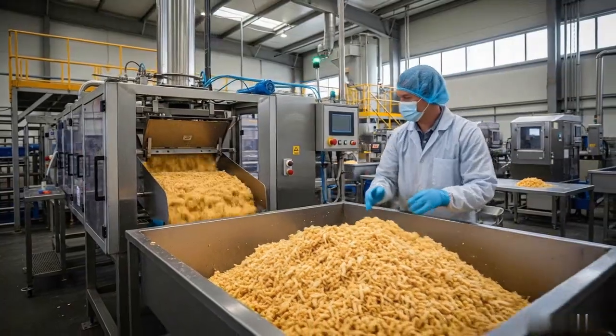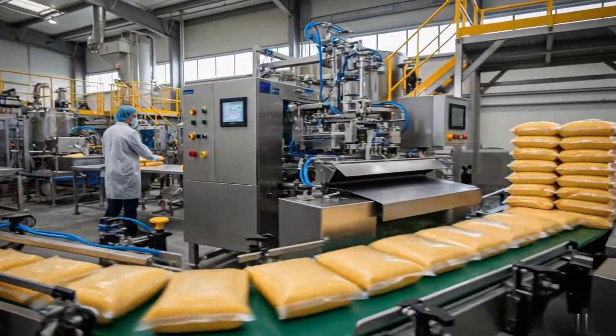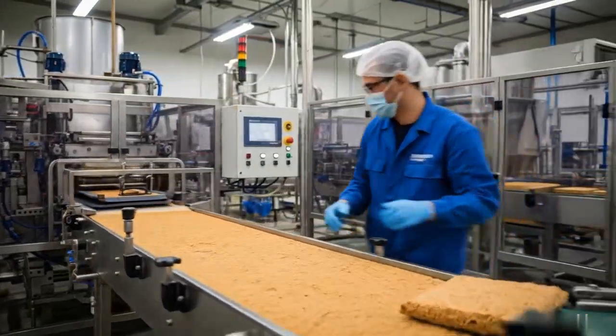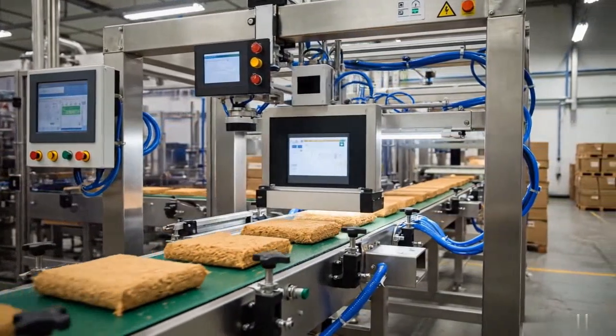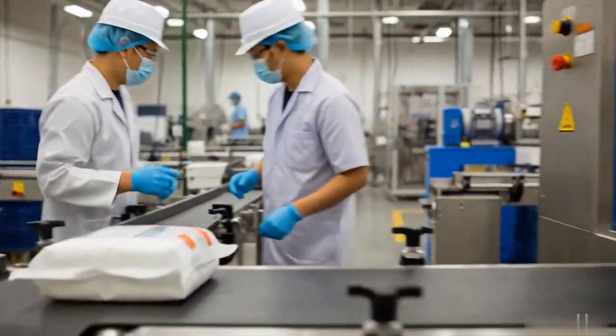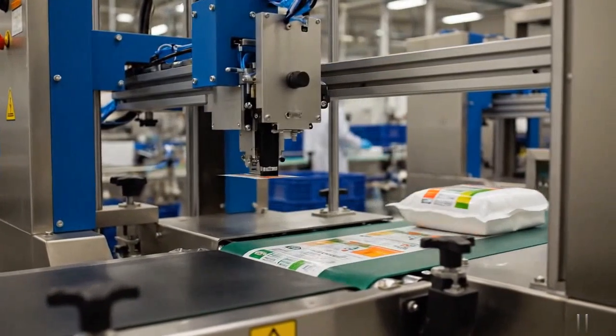Pasteurized pulp is packaged for distribution and sale. Packaged pulp is inspected for quality and consistency. Packaged pulp is labeled with nutritional information and branding.